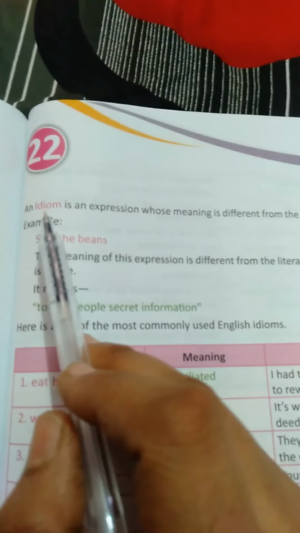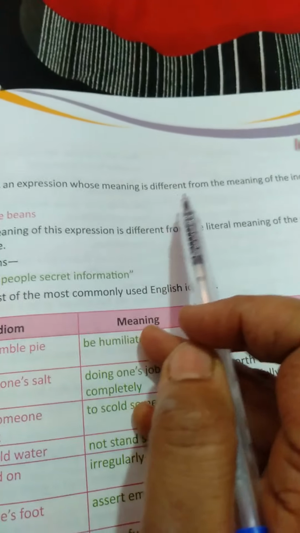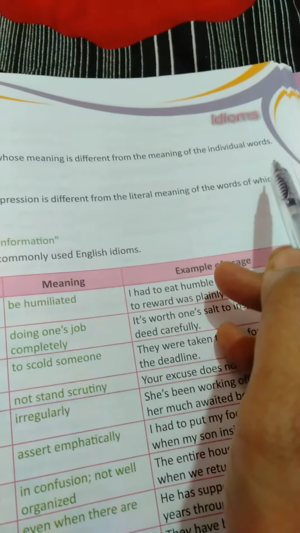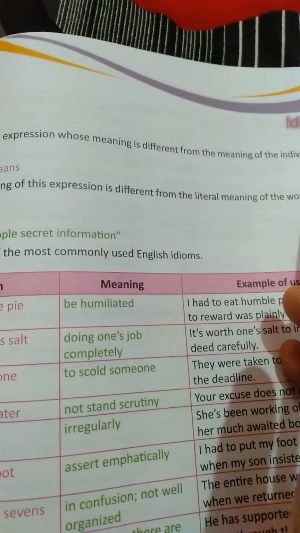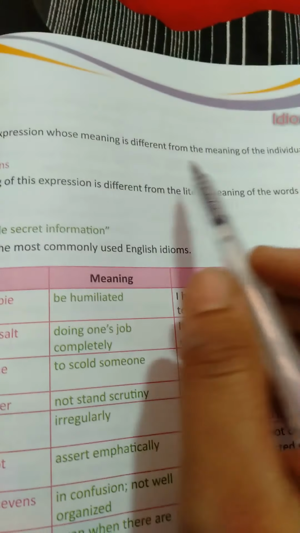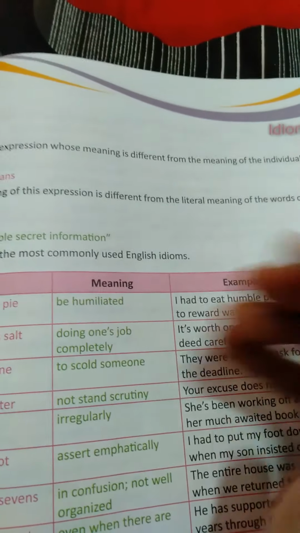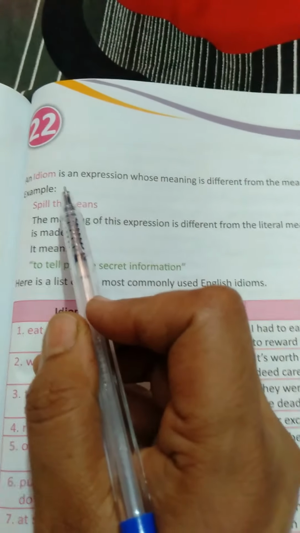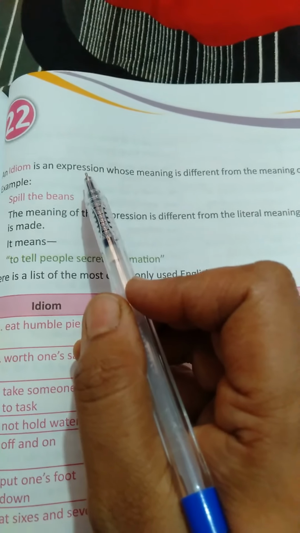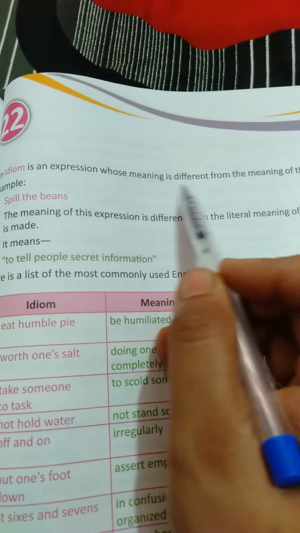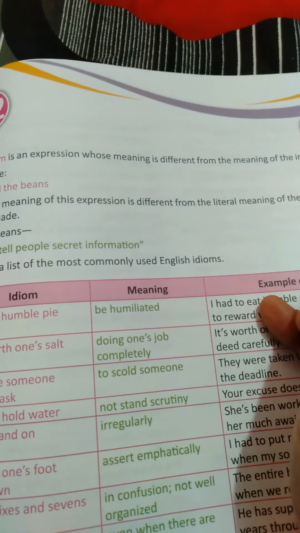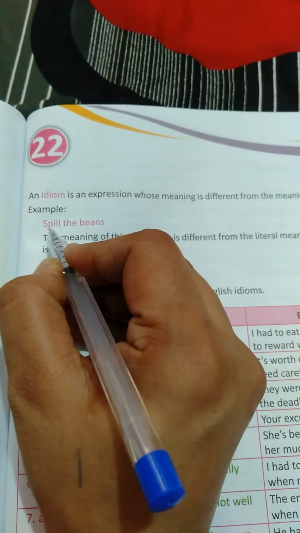Let's learn. An idiom is an expression whose meaning is different from the meaning of the individual words. The words individually mean something different, but together they make an idiom, and the expression is totally different from the individual meaning of the words. They have given one example over there. This also you underline. They can even ask this in the paper.